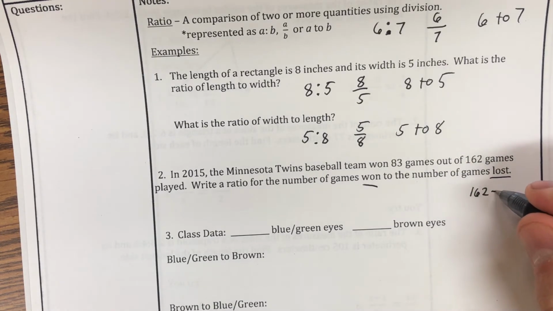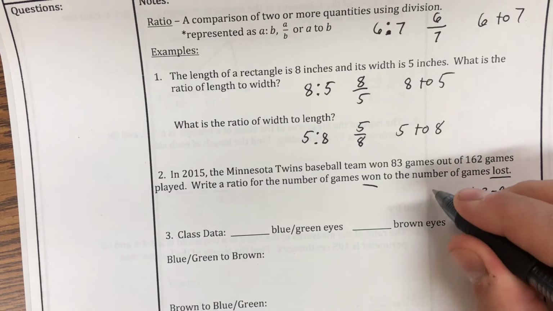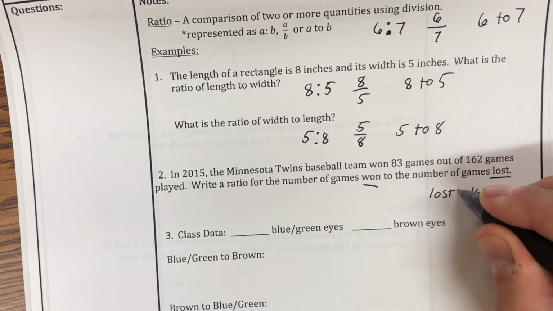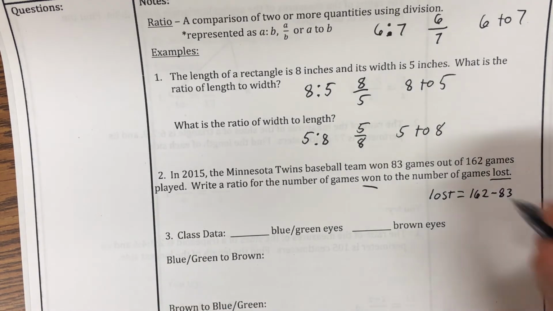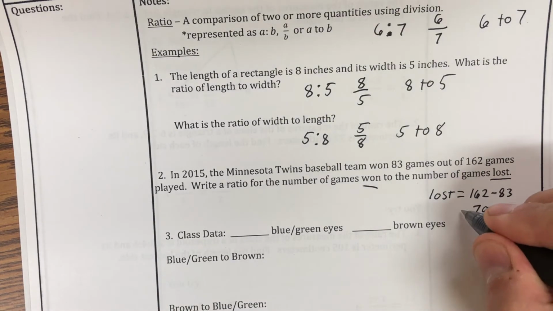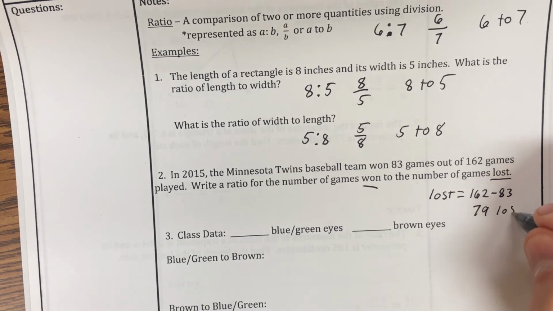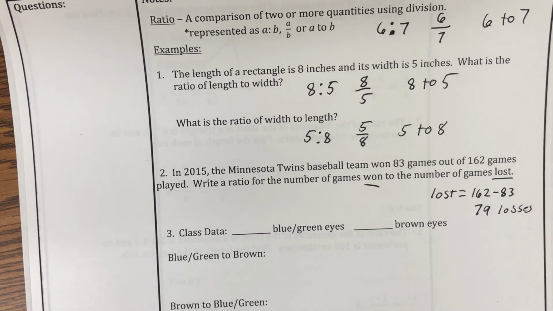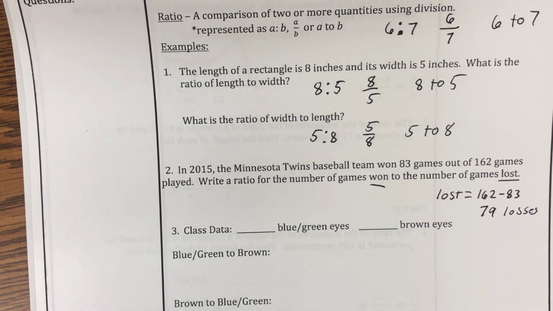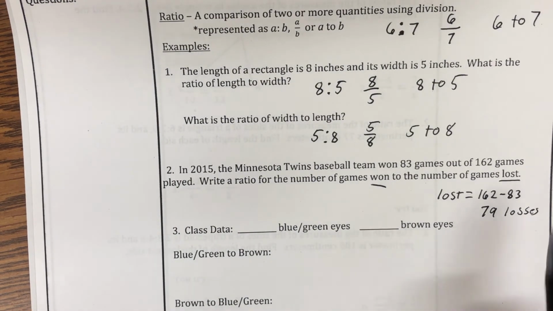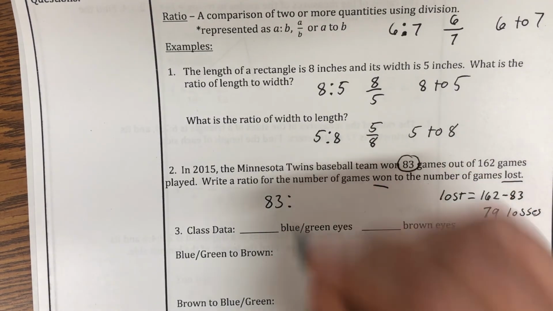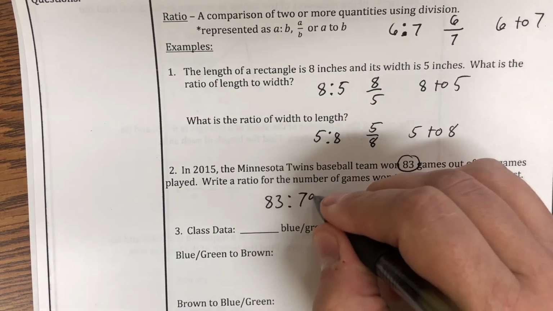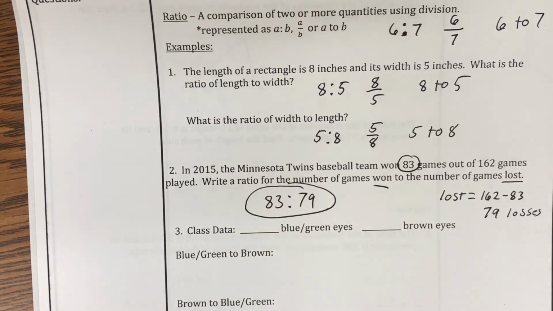So 162 minus 83 would give us the amount that is lost. So 162 minus 83 is 79. So they lost 79 games. So going back to the original question, what is the ratio of the games won to lost? So games won would come first. They won 83, to the games lost, 79. And that would be our ratio.